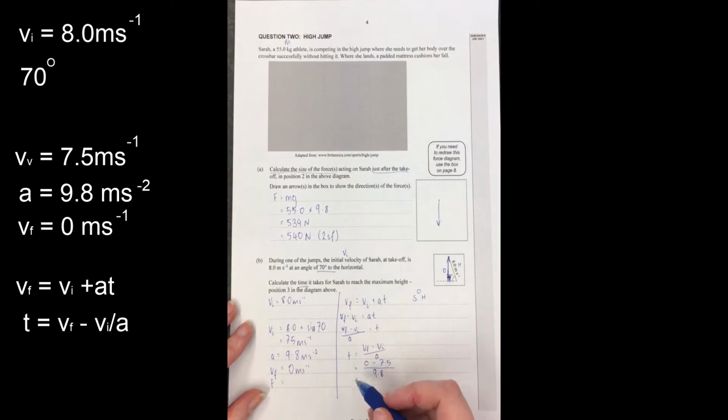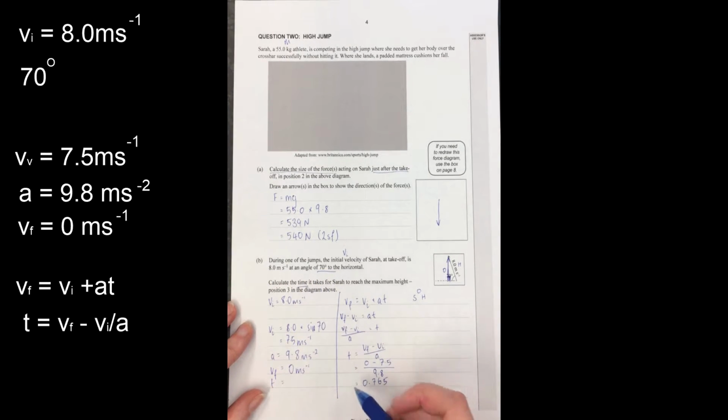is substitute, put that into our calculator. So 7.5 divided by 9.8, and we should get a time of 0.765 seconds. Now, remember our significant figures, so we get 2 and 2 and 2 here. So we're just going to be working in 2, so 0.77 seconds.